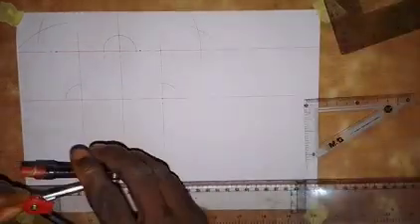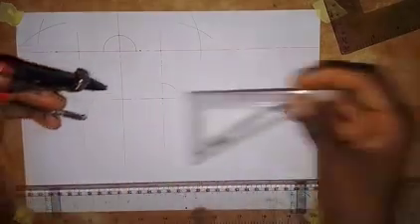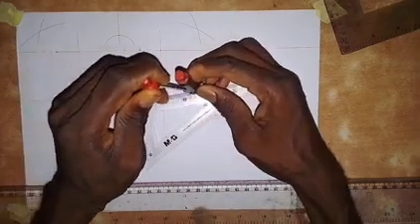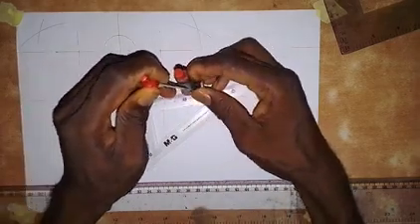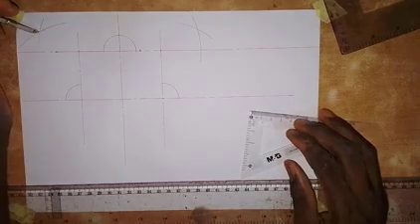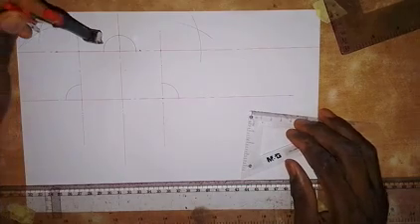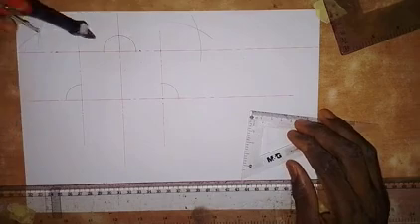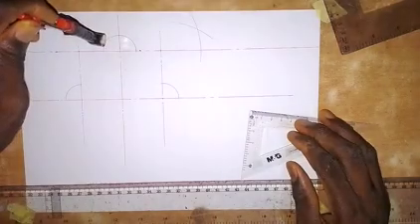The radius of that arc is 65 millimeters. We have to take a measurement of 65 millimeters. So this is 65 millimeters here. So I will put it at this point here. By the time I put it here, it will touch somewhere around here. So let me position it well. It will touch somewhere around there.